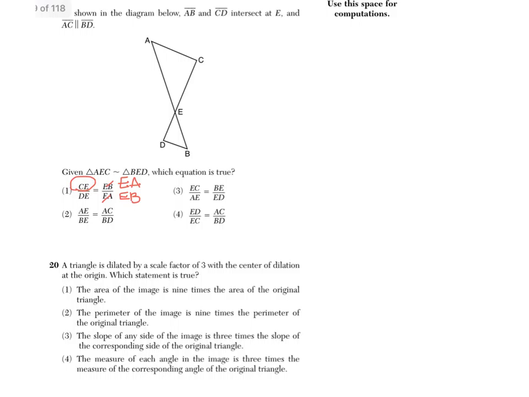AE over BE is equal to AC over BD. Okay, that looks like it works. I'm going to prove the other ones to be not true and make sure that choice 2 is my final answer.